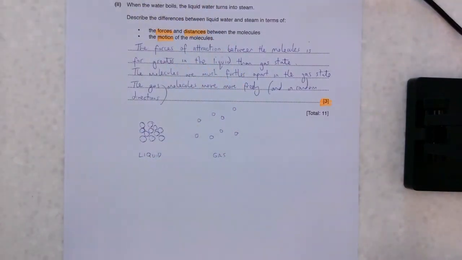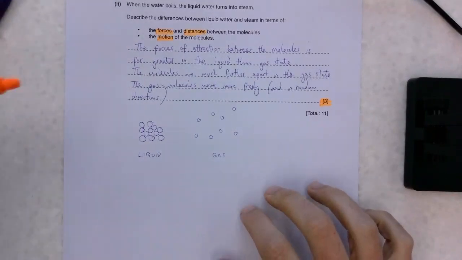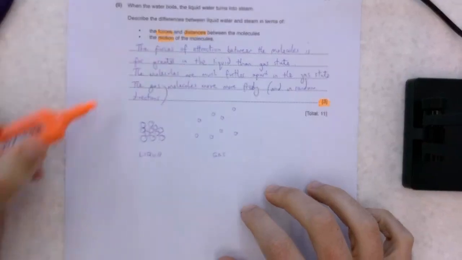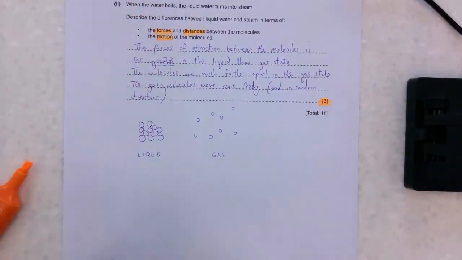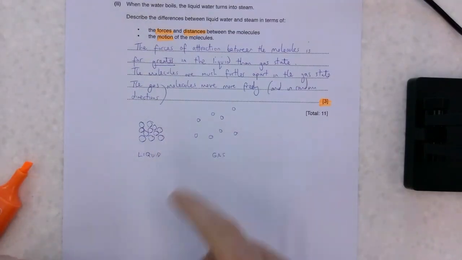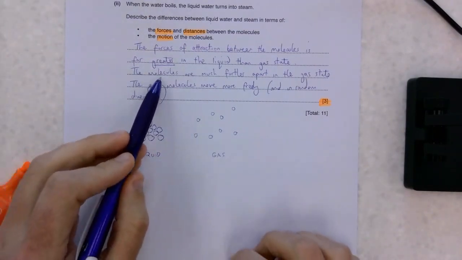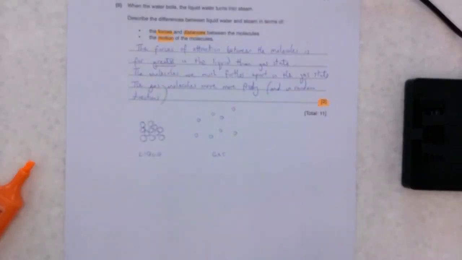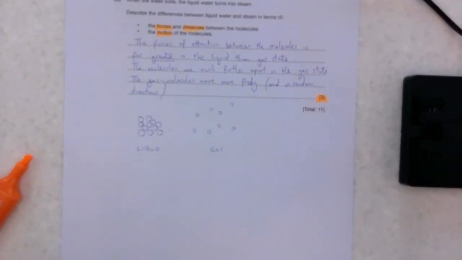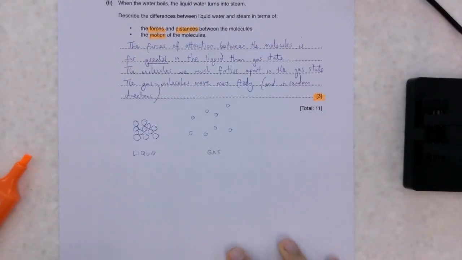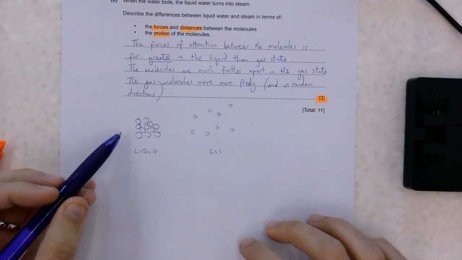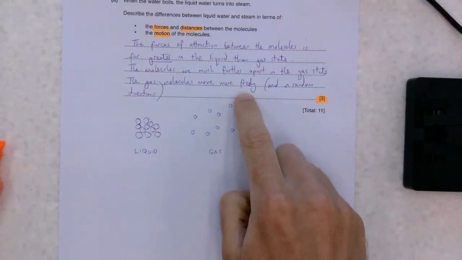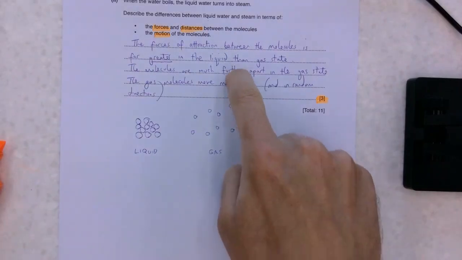As long as this picture gives us a lot of the answers here. 1, the forces of attraction between the molecules are far greater in the liquid than in the gas. They're close together in the liquid, and so the forces are going to be bigger. The molecules are much further apart in the gas state than in the liquid state. And then finally, our gas molecules move freely. We have free movement because the molecules are further apart and the forces are lower.